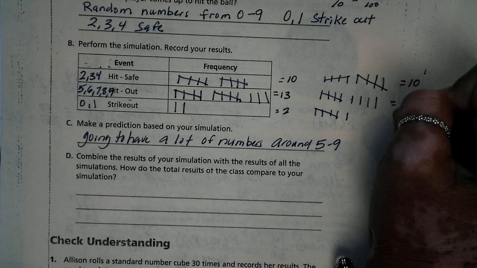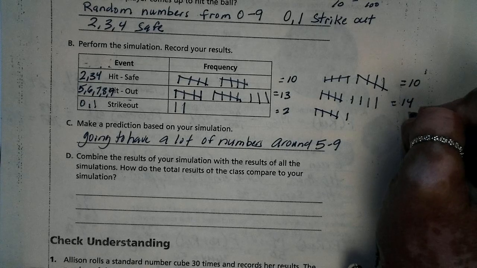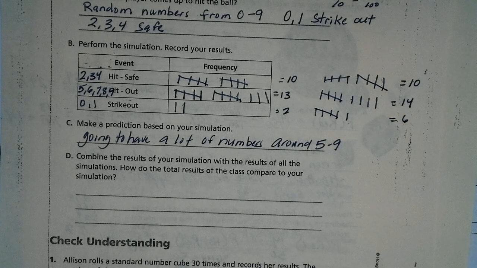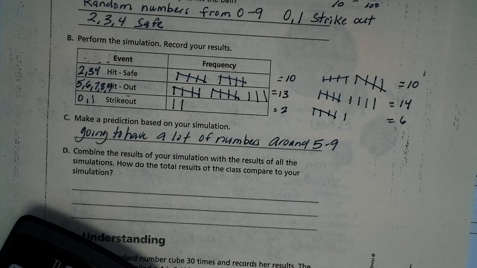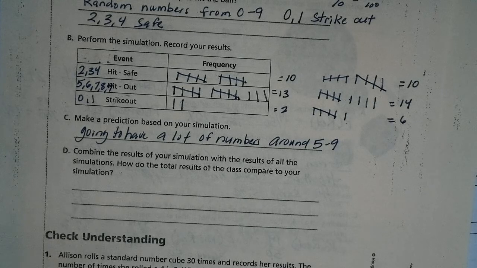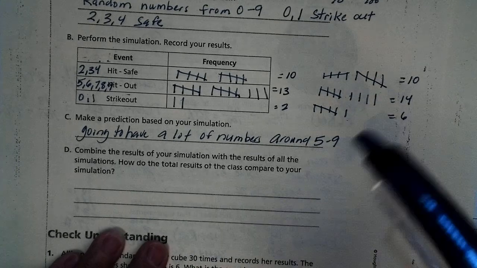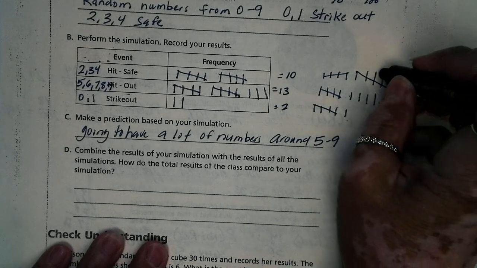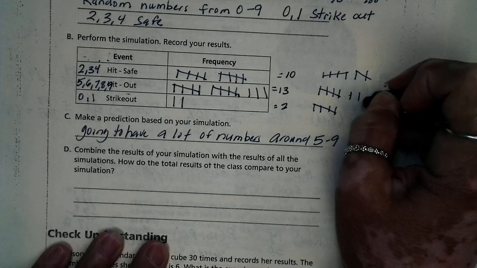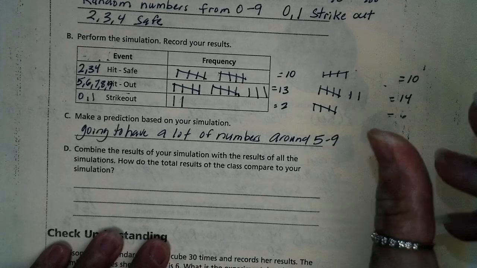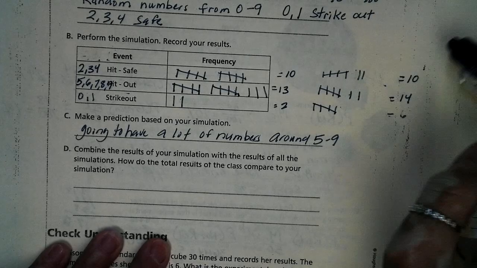Okay, so if we do look at that one, we have 10, 14, and 6. Is that 25, or do I need to do a couple more? Or did I do too many? Did you do 30? I did 30. Yep. My bad. I don't remember the last ones we did. So we'll take one off. We'll take 2 off of here, 1 here, 1 here. Yeah, I did 30.